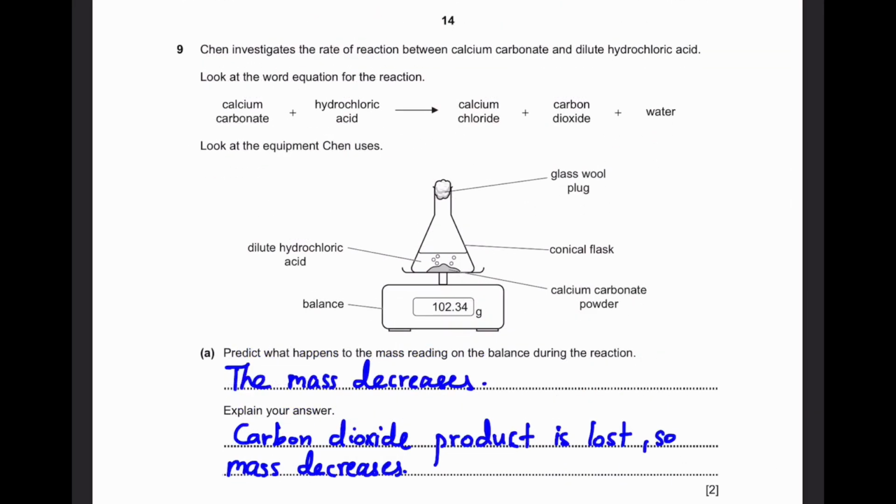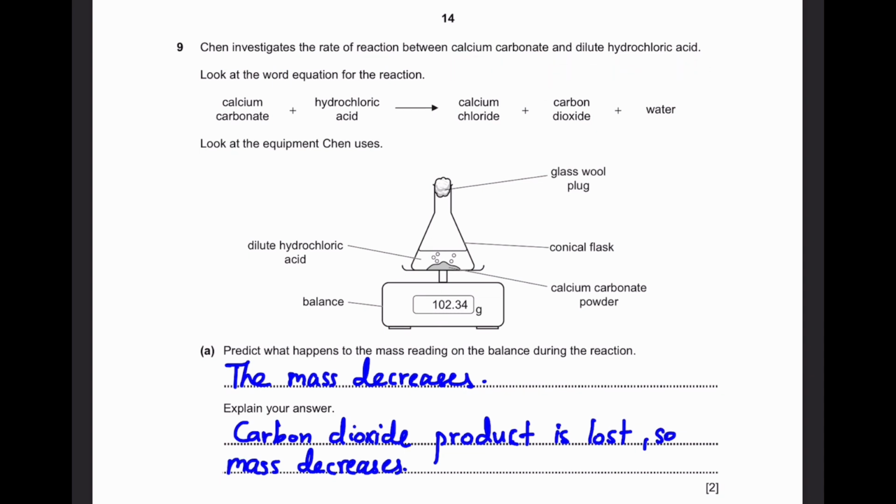Question 9. Chen investigates the rate of reaction between calcium carbonate and dilute hydrochloric acid. Look at the word equation for the reaction. Calcium carbonate plus hydrochloric acid gives calcium chloride plus carbon dioxide plus water. Look at the equipment Chen uses. He has a weighing balance, he has the dilute hydrochloric acid and calcium carbonate powder, he has a conical flask, and he has a glass wool plug. Glass wool means a kind of substance which is used as a stopper for the flask here.